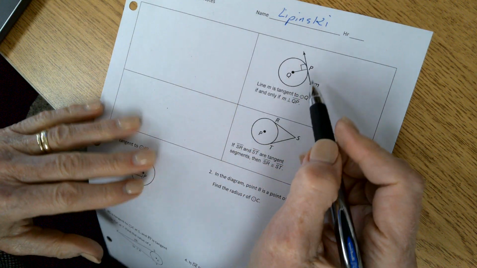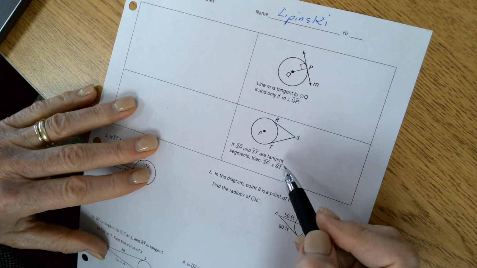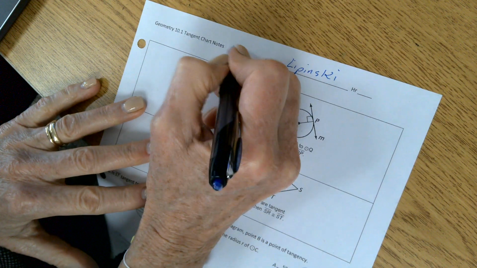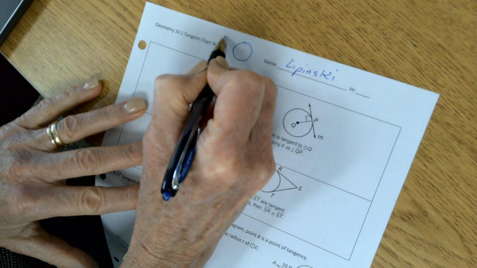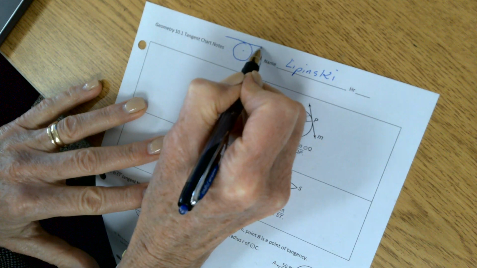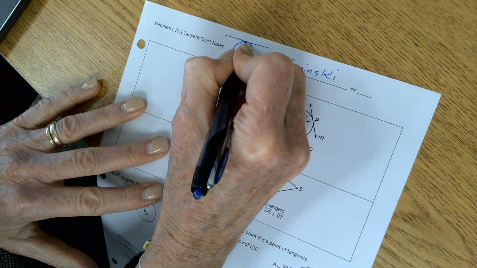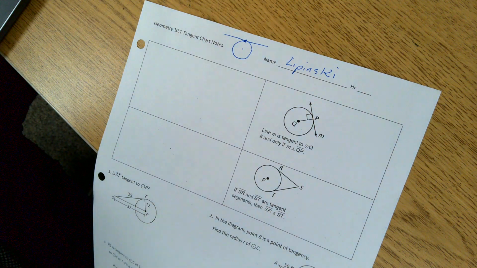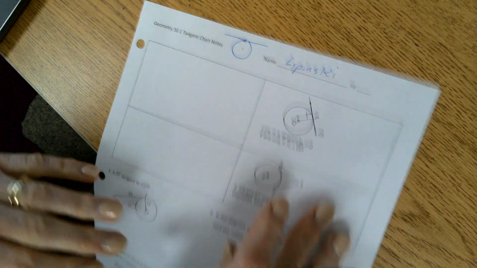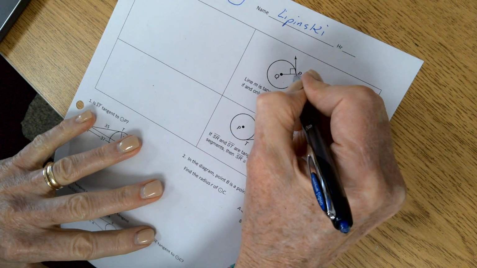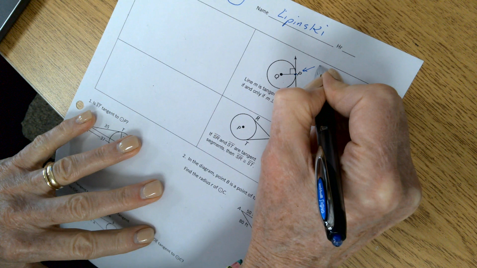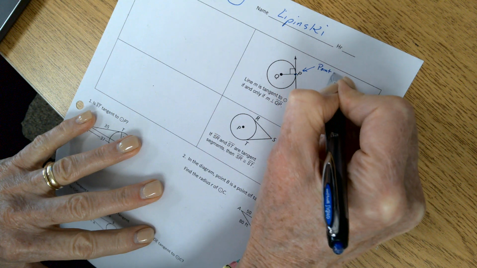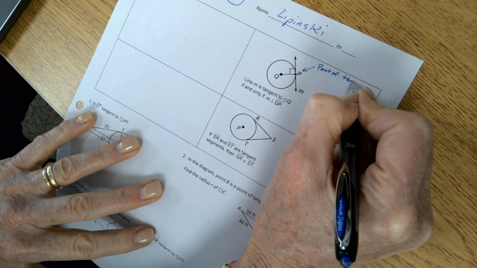We're going to talk about a tangent. Both of these refer to a tangent. If you'll remember from the terms, if you have a circle, a tangent touches the circle only exactly at one point. Exactly one point. That point is called the point of tangency. So right here, P refers to this point. P is called the point of tangency.